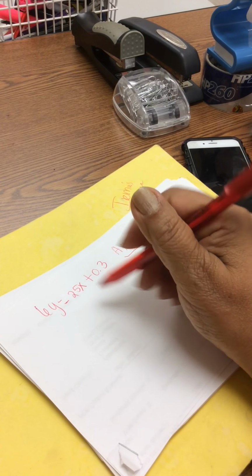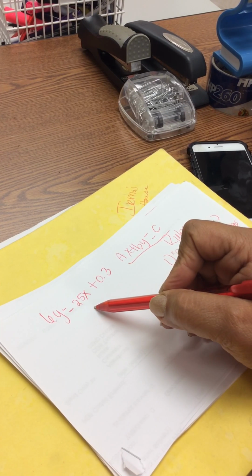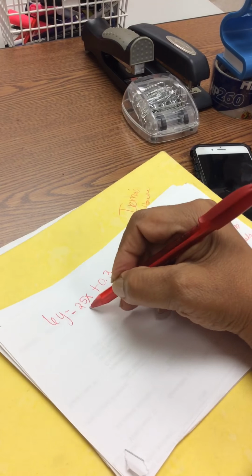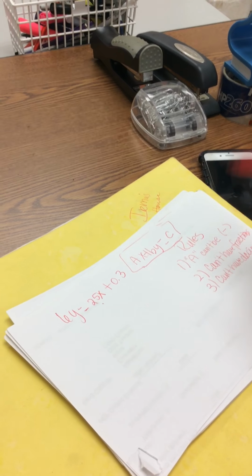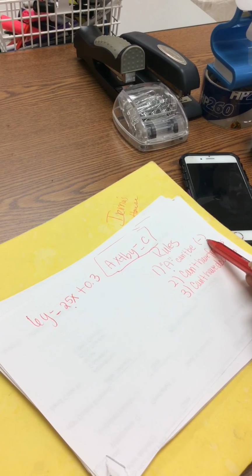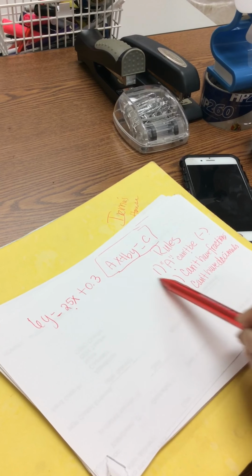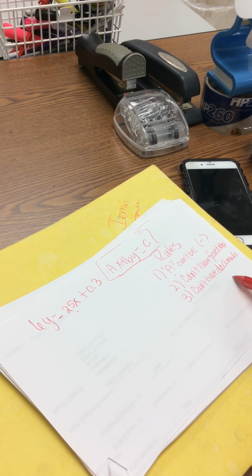Okay, we're going to do number 17. 6y equals 25x plus 0.3. We have to make this look like ax plus by equals c. There's 3 rules that you have to follow. A cannot be a negative, and you cannot have fractions, and you cannot have decimals.